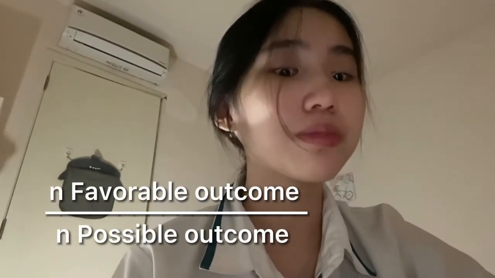The formula of probability is number of favorable outcomes over number of possible outcomes. Example, rolling a 1 on a die, and 1 here only appears once, and there are 6 possible outcomes, so the probability is going to be 1 over 6.